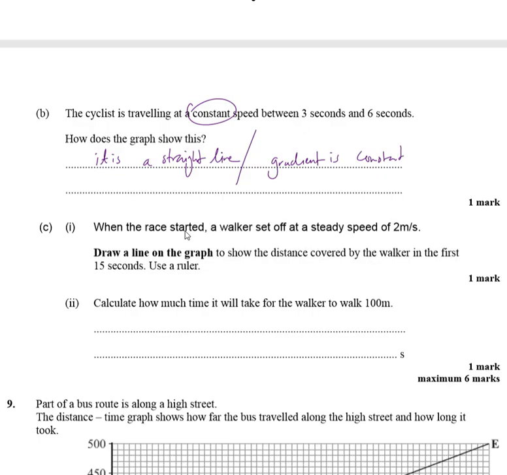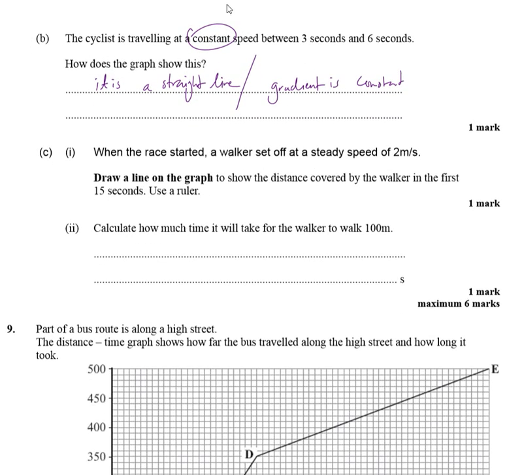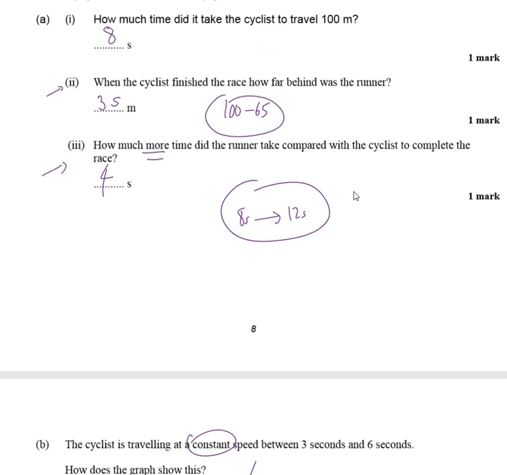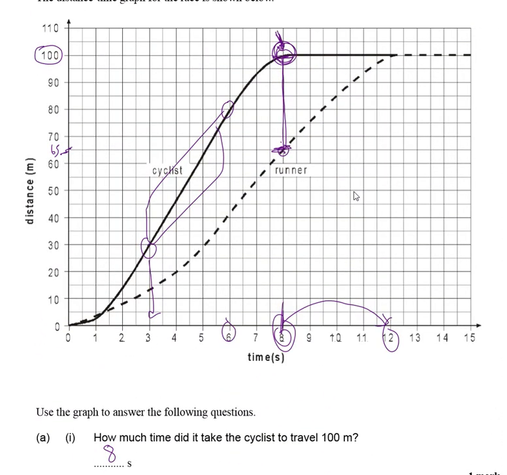Now, when the race started, the walker set off at a steady speed. Steady speed means constant, so it's going to be a straight line, 2 meters per second. Now draw the walker's line in the first 15 seconds, use a ruler. So we go back to the old diagram. I've got a pen here, just use the red one. The first 15 seconds. We can start at 0, of course, that's where we will start.